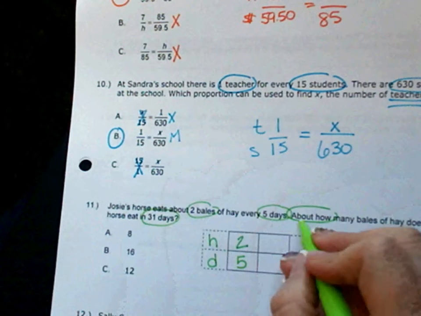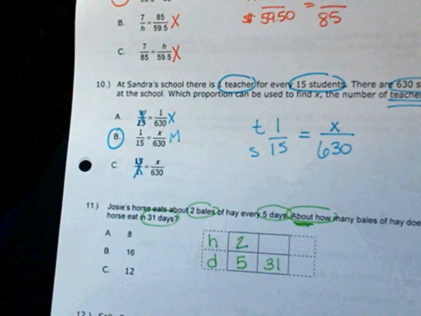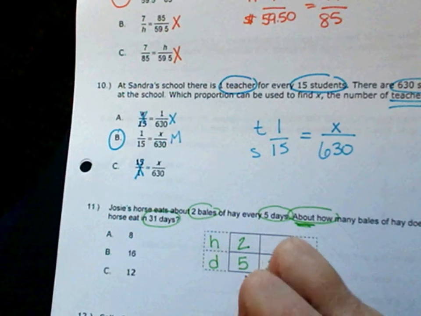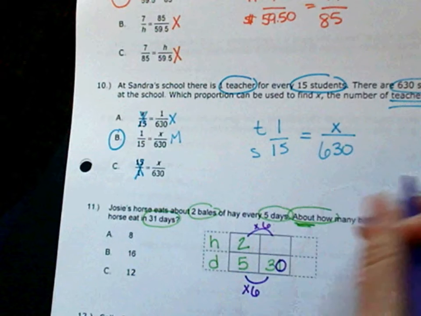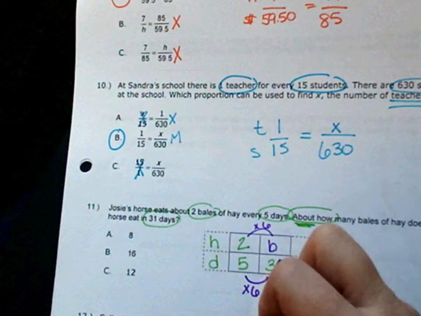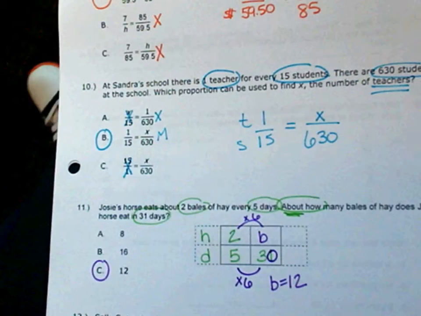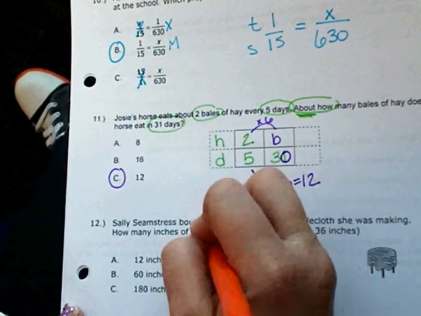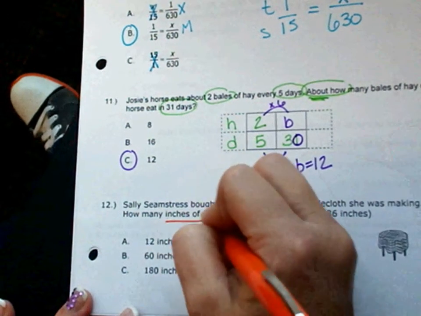Well, about, I can't get to 31 evenly. About means I'm going to get close, so I'm going to get to 30. Find my scale factor. 5 times 6 is 30. 2 times 6, I'm looking for hay bales. My bales of hay, B equals 12. My answer is C. 12, Sally the seamstress bought 5 yards of trim for a tablecloth she was making. How many inches of trim?